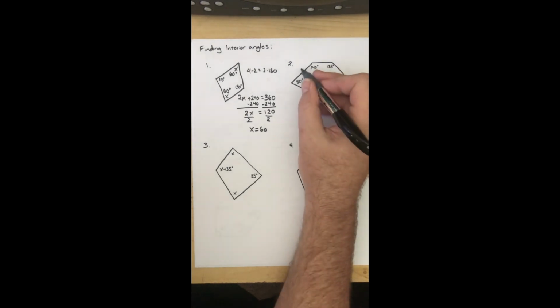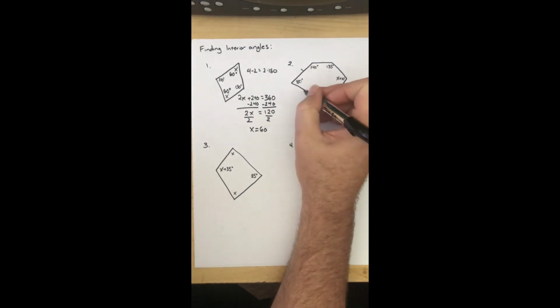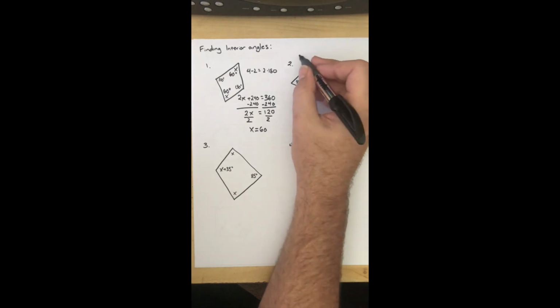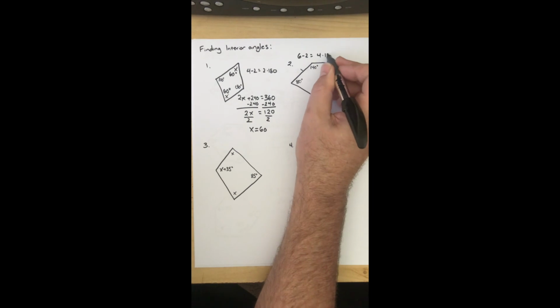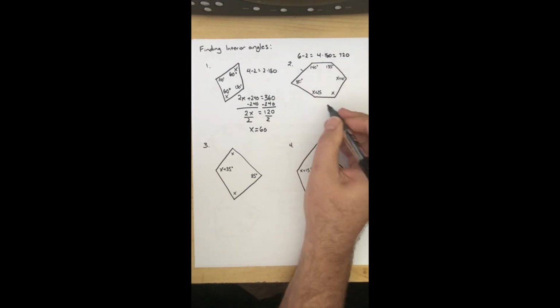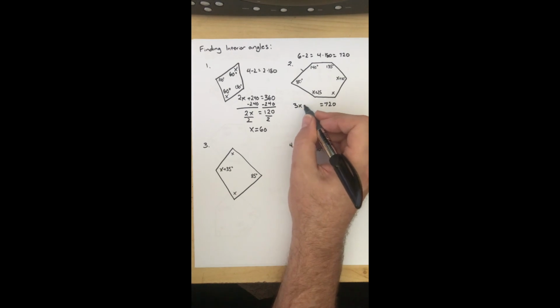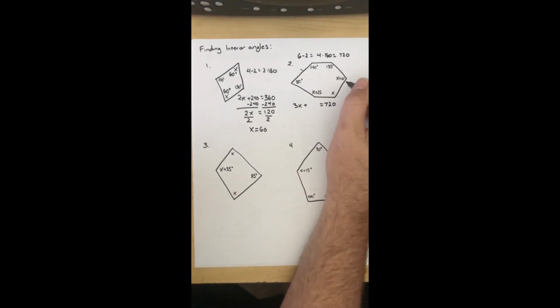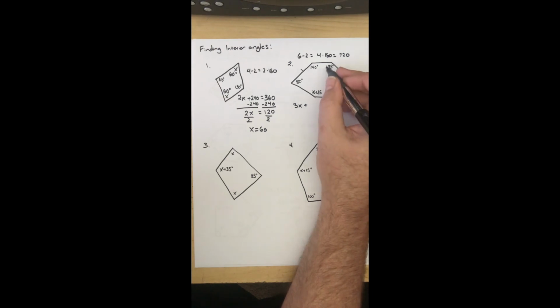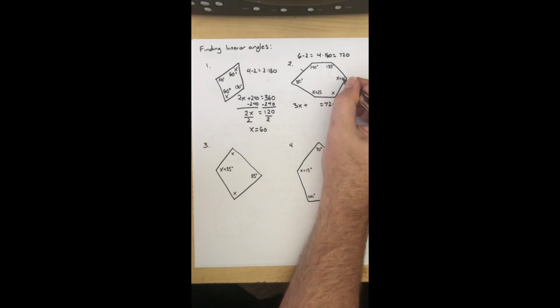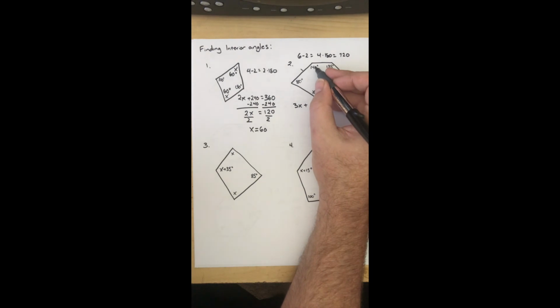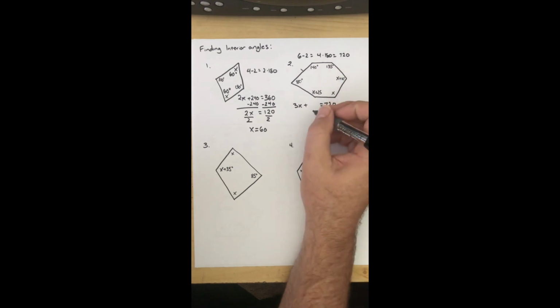Okay, this is bigger. There's 1, 2, 3, 4, 5, 6. So 6 sides. 6 minus 2 is 4, and 4 times 180 I know is 720. So for this equation, my sum's going to be 720. Ooh, I've got 1, 2, 3 x's here. 3x plus. I'm going to add the 135 and the 25. That's 130, 150, 160, 170 plus 40 is 210. 310 plus 80 more is 390.